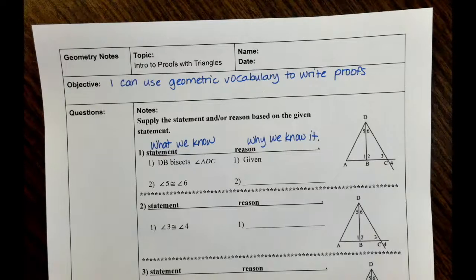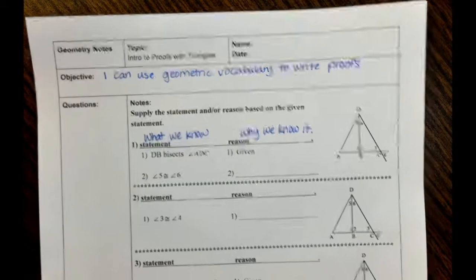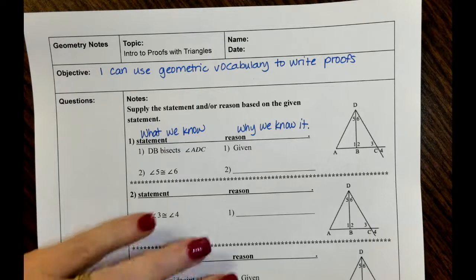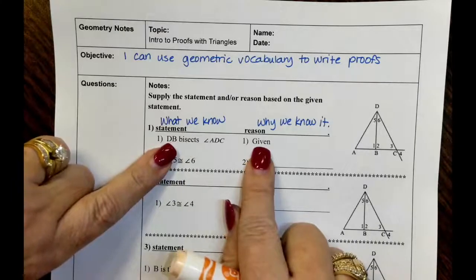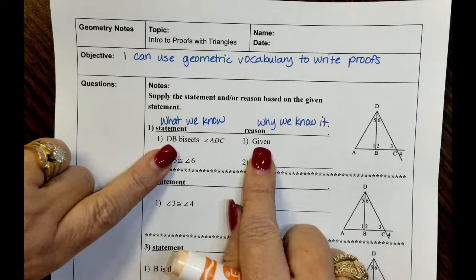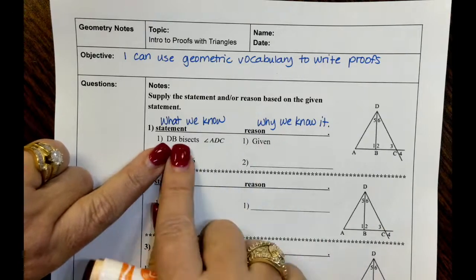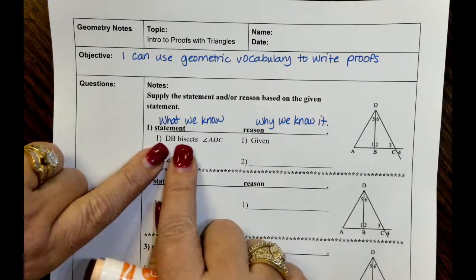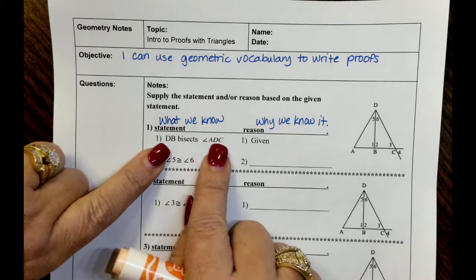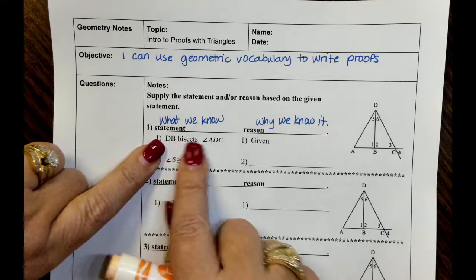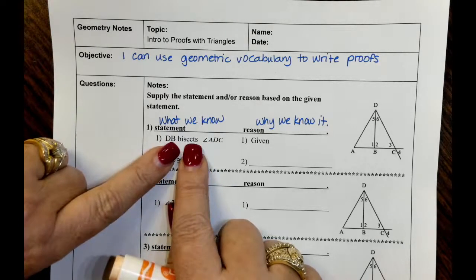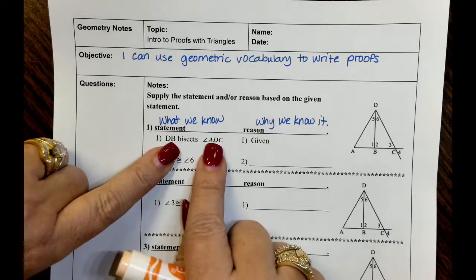So we're going to baby step it, and we're going to start with just some standard vocabulary that's going to come up a lot when we're doing these proofs, that you want to be aware of and watch for. So the first thing is you're always going to be given some information. That's the stuff that we know because I told you so. Then the rest of it is, what do we know because of that? So the first statement says that DB bisects angle ADC. So here's a couple of things you need to remember. DB is a segment. It bisects an angle. So bisect means it cuts in half, and we've cut an angle in half.